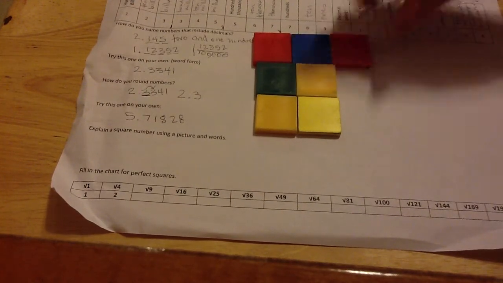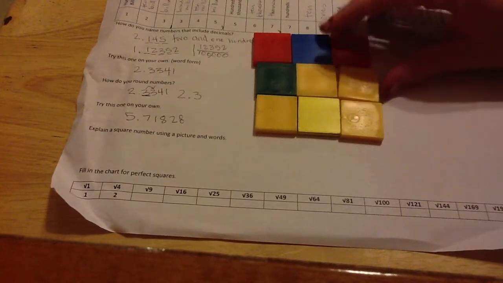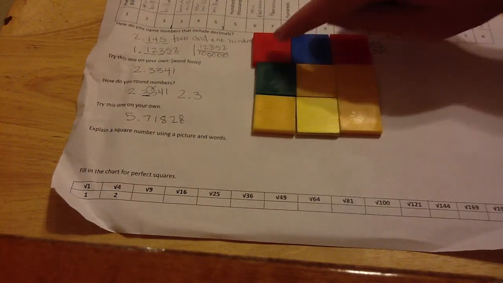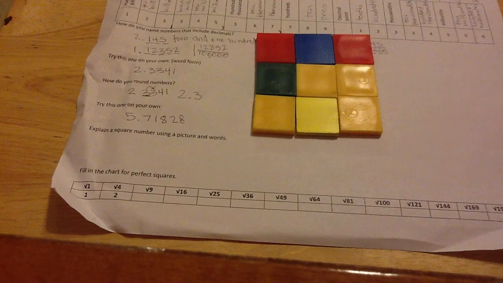Let's look at 3 by 3. Again, the shape makes a square number. So the number is 1, 2, 3, 4, 5, 6, 7, 8, 9, and 9 is a perfect square. Why? Because its array is in fact a perfect square.